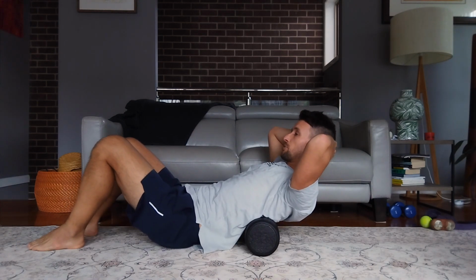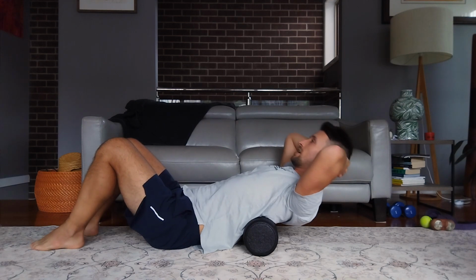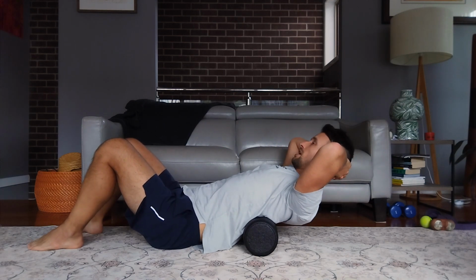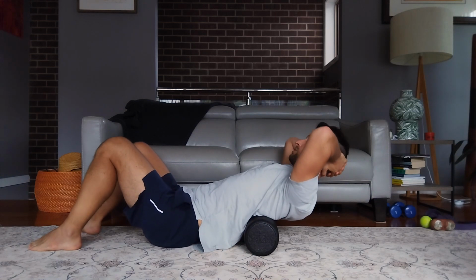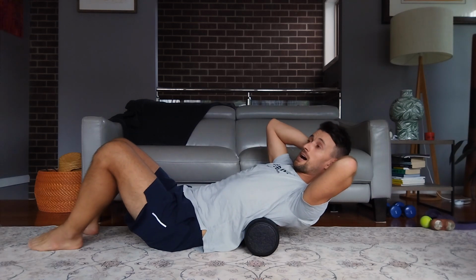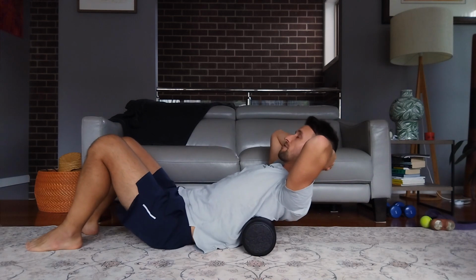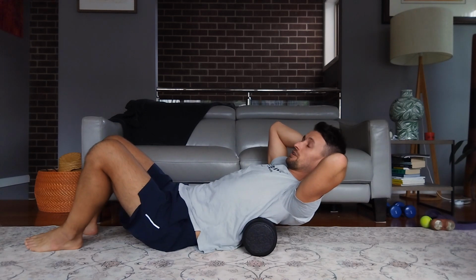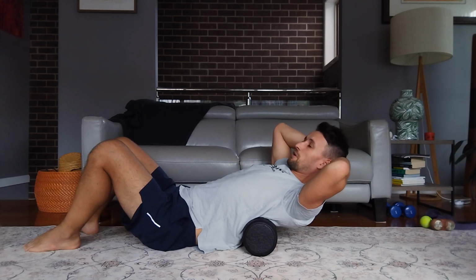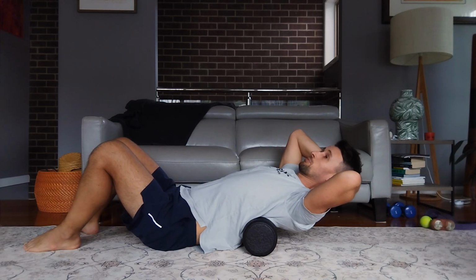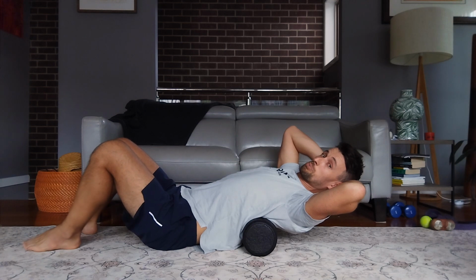And once you've found something that feels a little bit stiff, tight, and tender, you can recline back a little bit, roll to one side a little bit, roll to the other side a little bit, just looking for where the stiffest part of that segment is. For me, there's a little bit of stiffness here on my left-hand side, so I just want to stay here and let the foam roller press in.